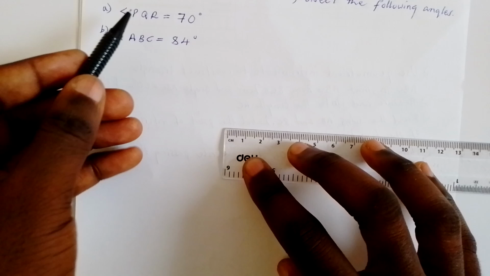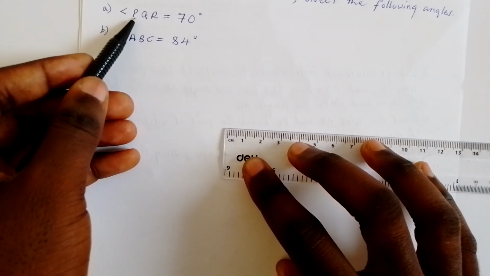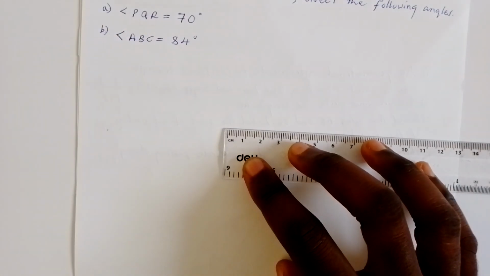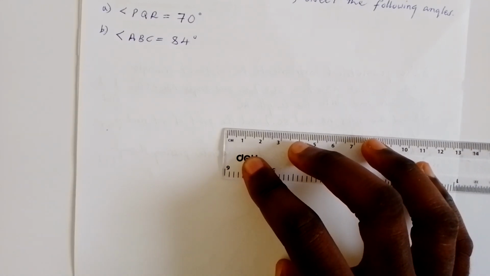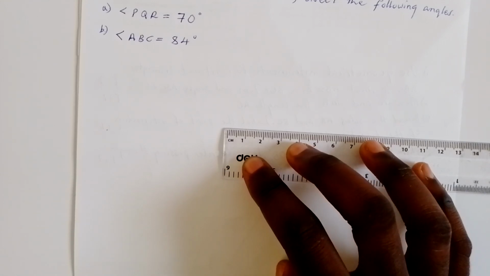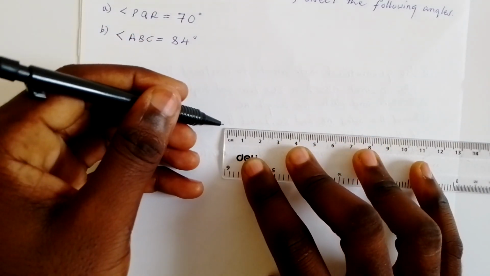Since this is angle PQR, you can start with side PQ, then QR should be the arm that will make the 70 degrees. When you're constructing an angle, you need to draw two arms, or two lines, meeting at a common vertex. So this will be my line.